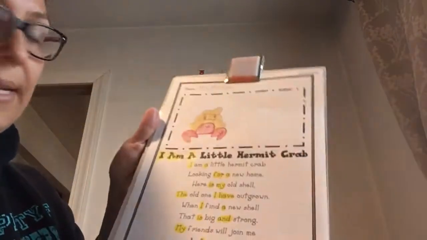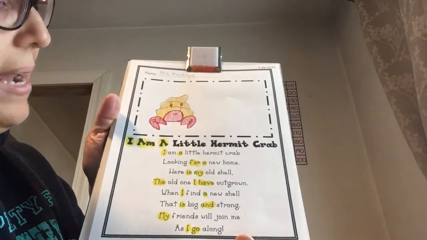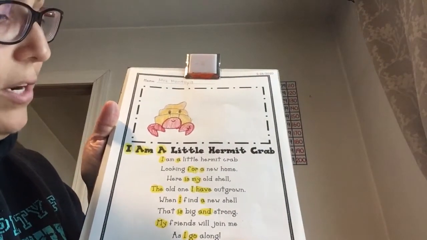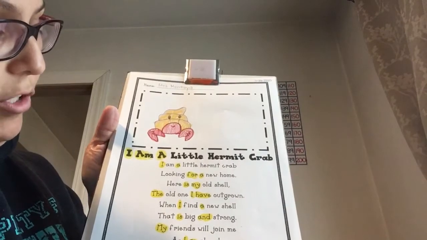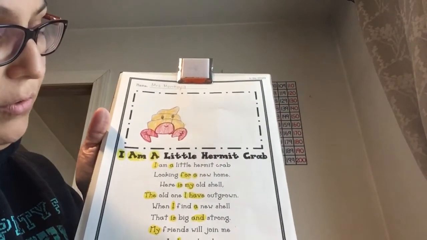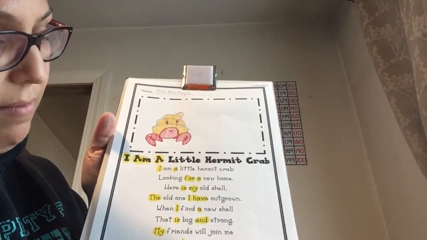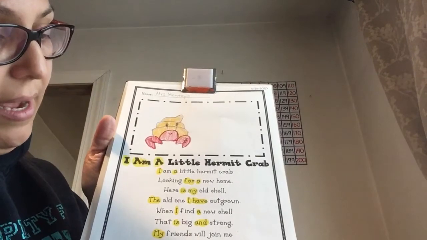All right, so let me read it to you. It says, I am a little hermit crab. That's the title. I am a little hermit crab looking for a new home. Here is my old shell. The old one I have outgrown. When I find a new shell that is big and strong, my friends will join me as I go along.